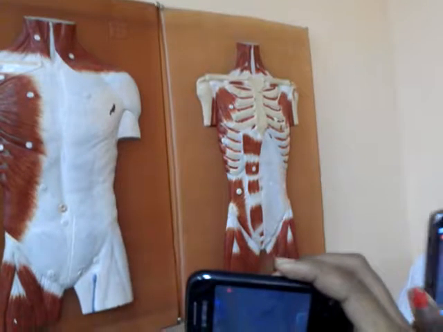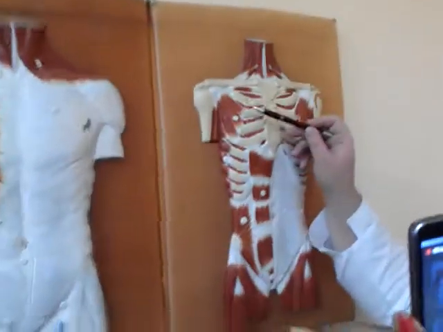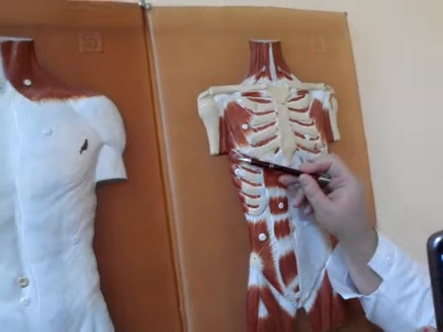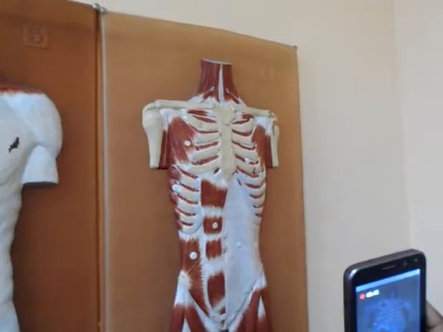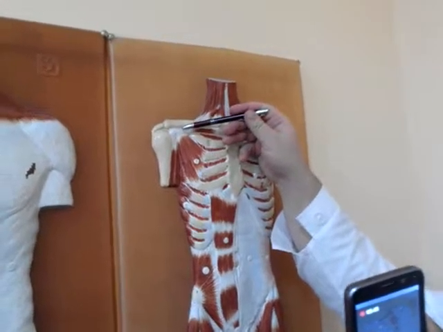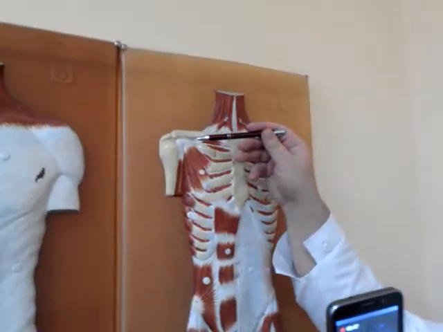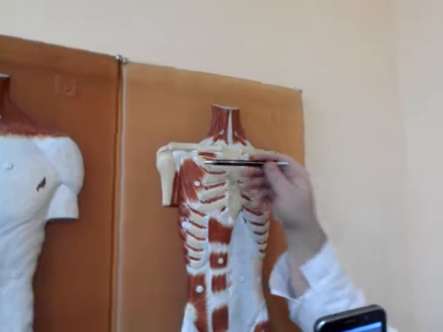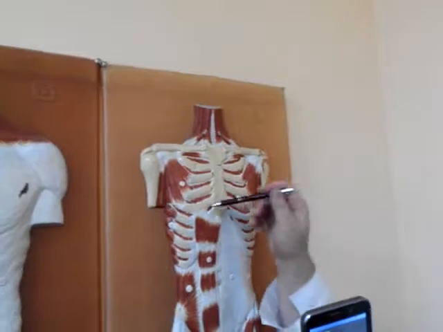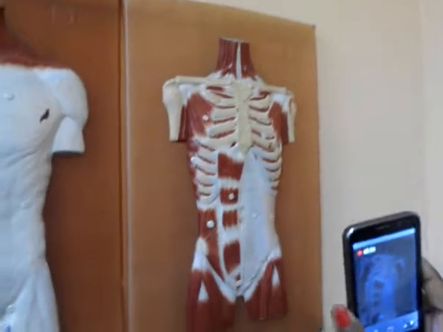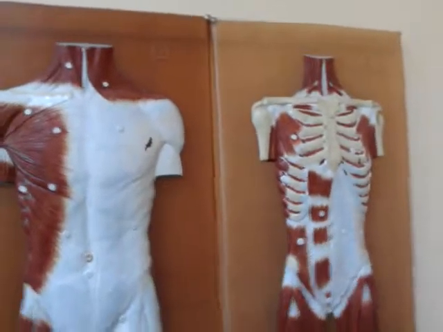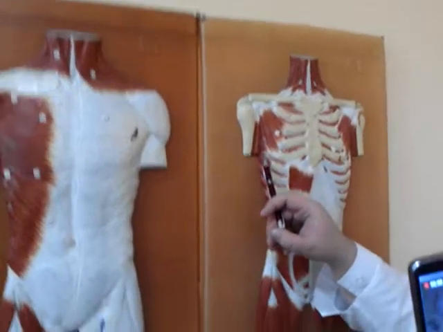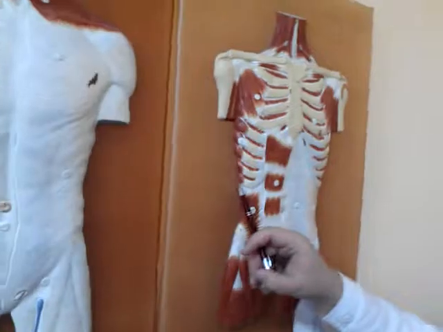Musculus pectoralis minor starts from the ribs, from 2nd till 5th ribs, and attaches to coracoid process. Function: it moves shoulder girdle forward and downward, and if we fix our hands, it pulls ribs upward in time of inspiration. Next muscle is Musculus serratus anterior.